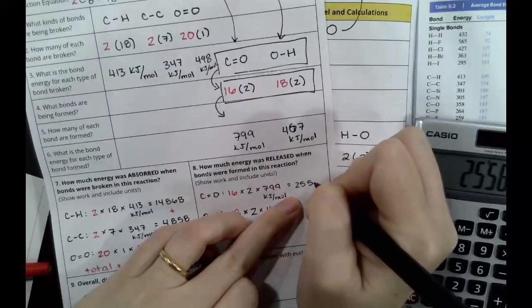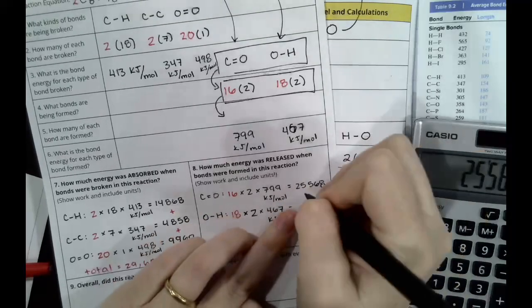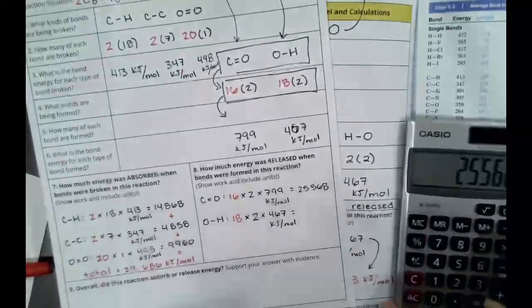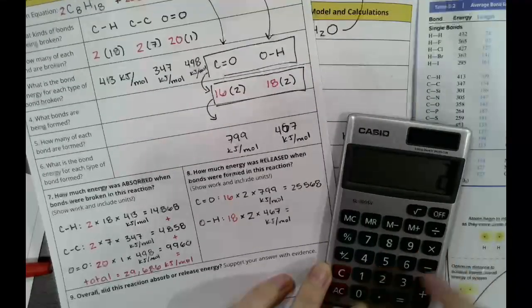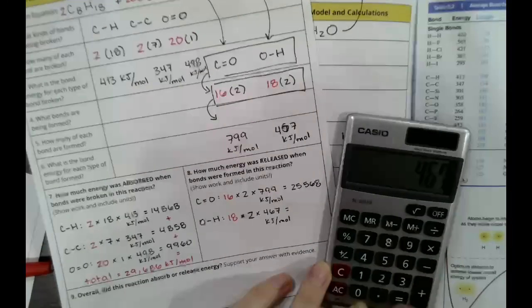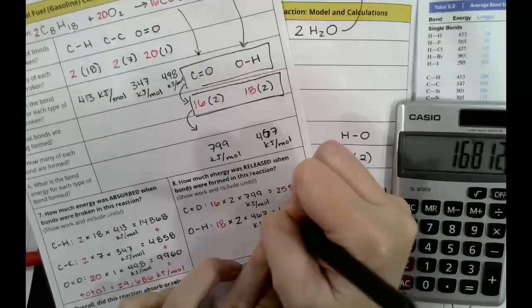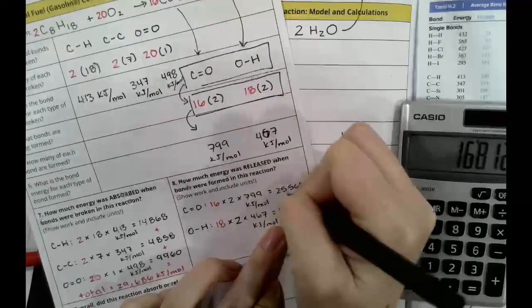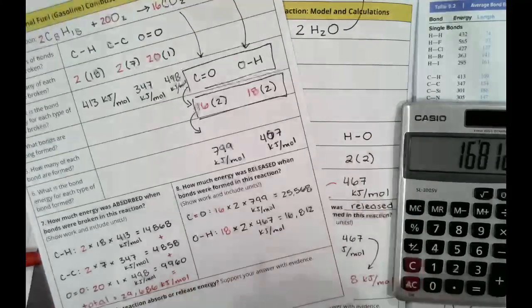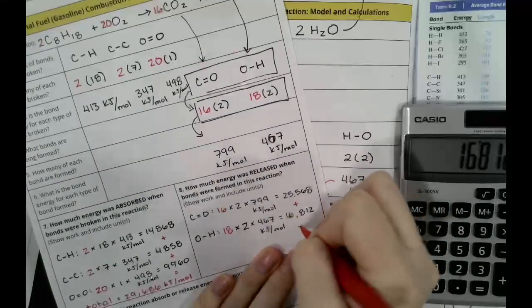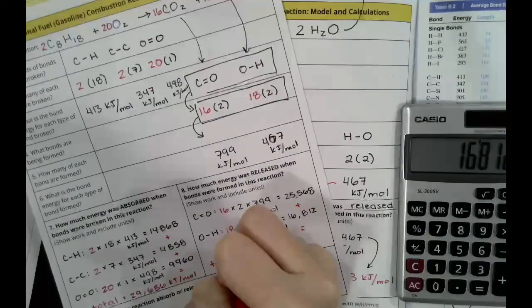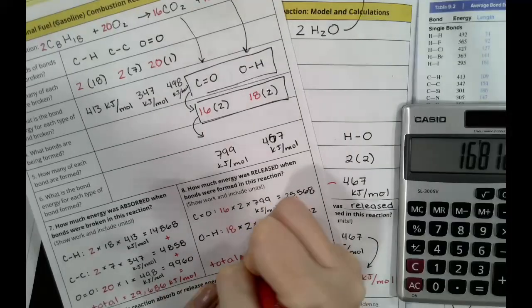25,568 kilojoules per mole will be released from that one. And as we form the water, 18 times 2 times 467, that's 16,812 kilojoules per mole. And when we add these all up, gosh, I hope I didn't make any errors in this. If I did, forgive me, and look at the online notebook. That will definitely have the right numbers for all this.